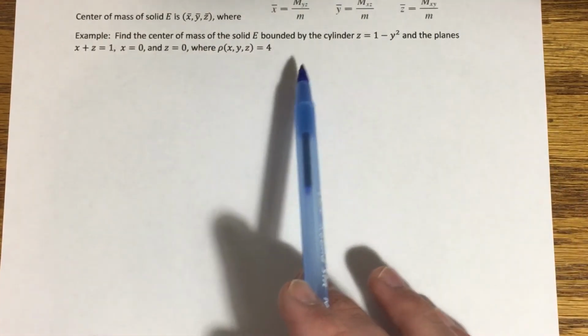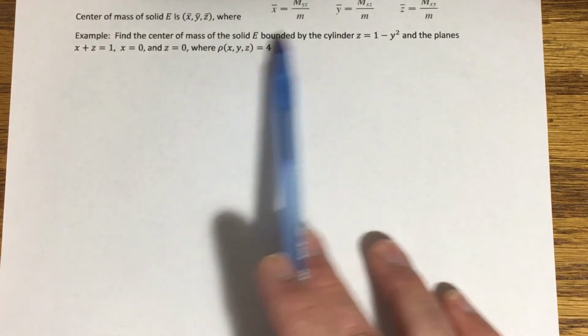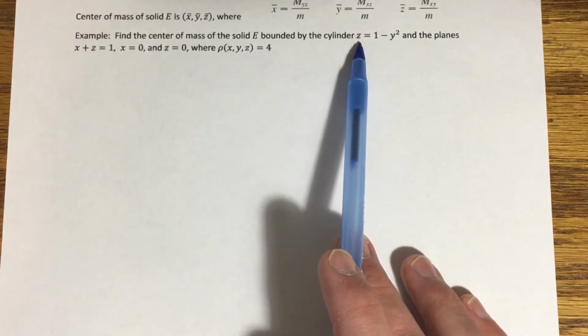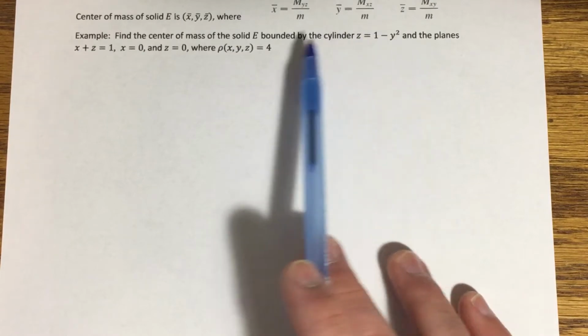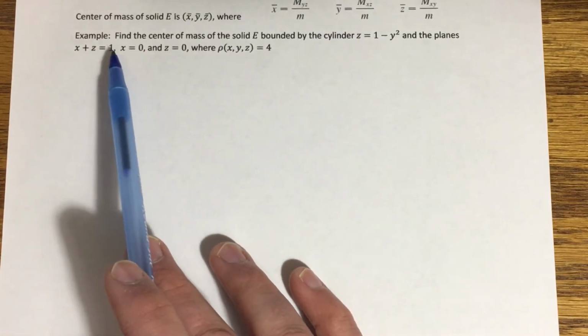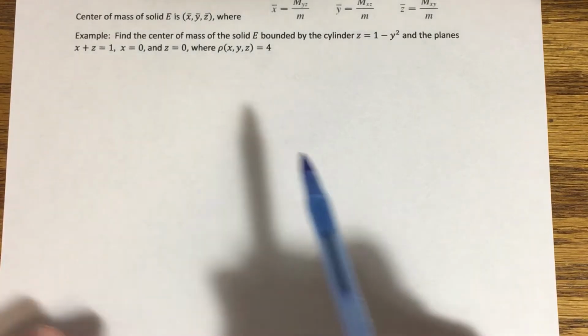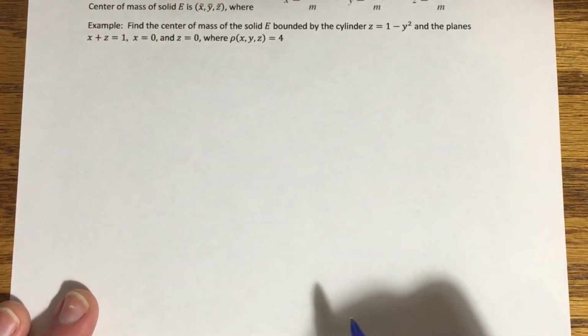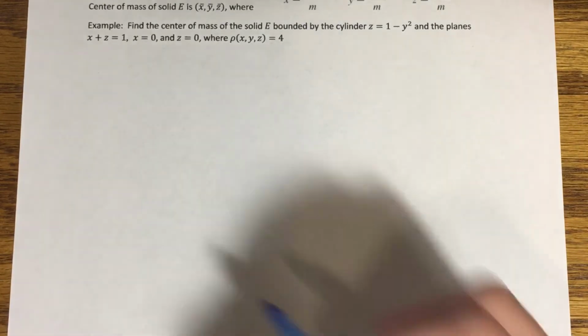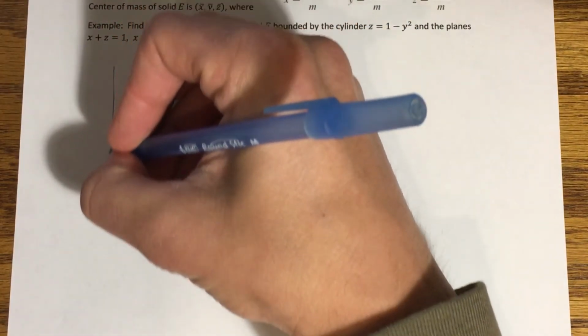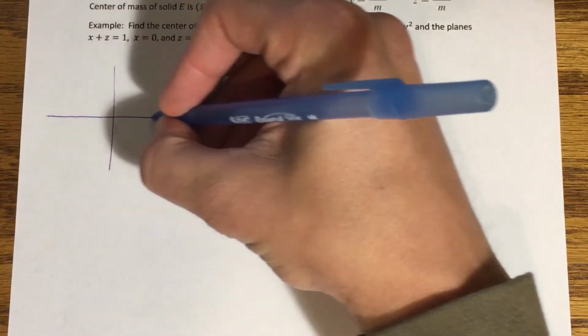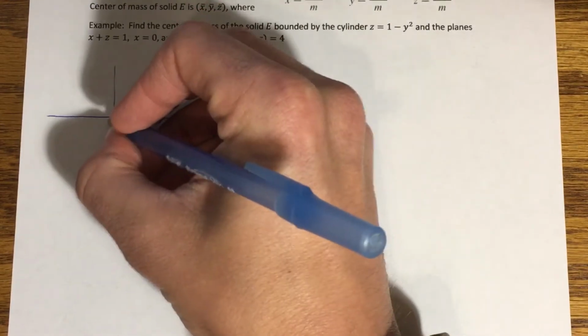Okay, we want the center of mass of the solid E bounded by the cylinder z equals 1 minus y squared, and the planes x plus z equals 1, x equals 0, and z equals 0. And again, there's our density function. So let's start by sketching this region in 3-space.